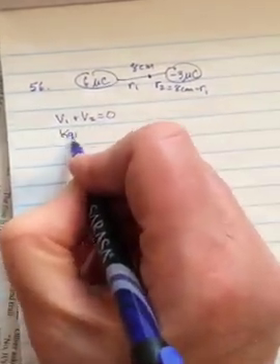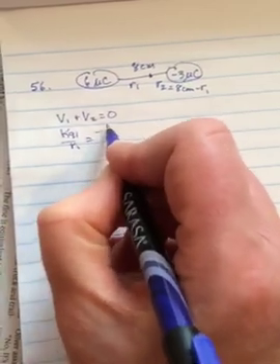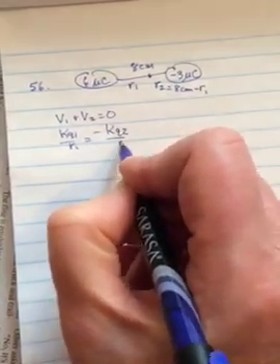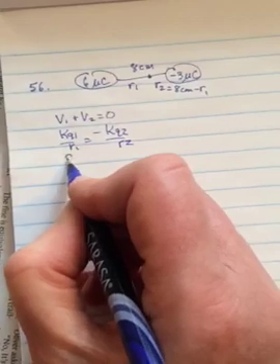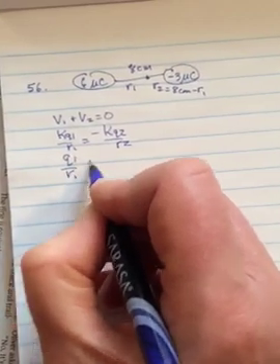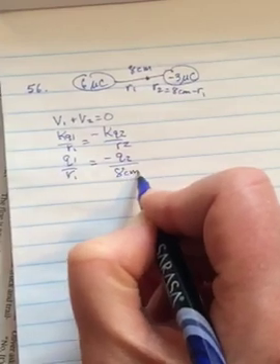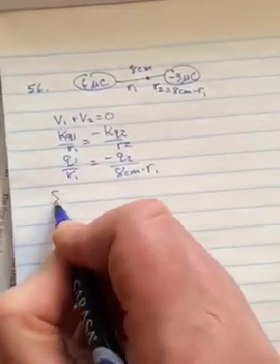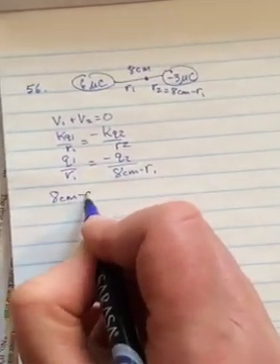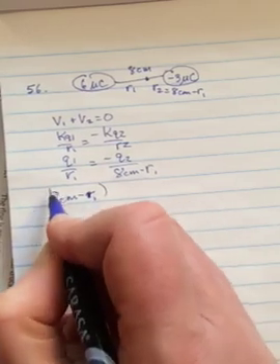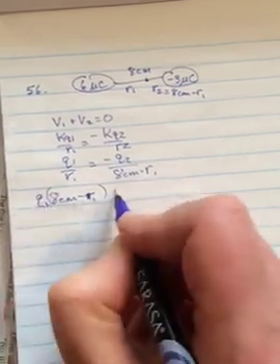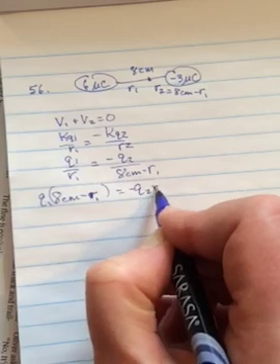So it'll be KQ1 over R1 equals negative KQ2 over R2. The K's cancel. Q1 over R1 will equal negative Q2 over 8 centimeters minus R1. So 8 centimeters minus R1 times Q1, and on this side, negative Q2 R1.